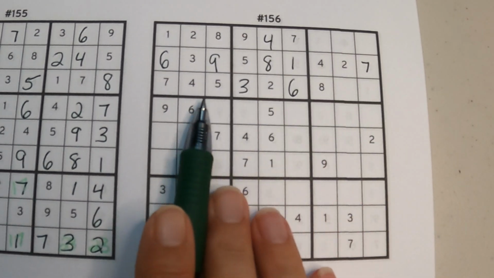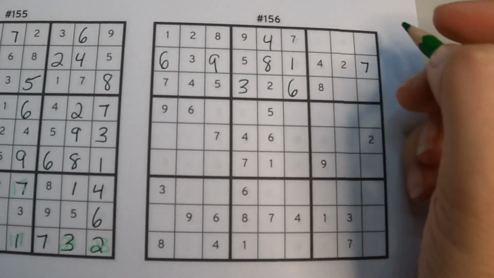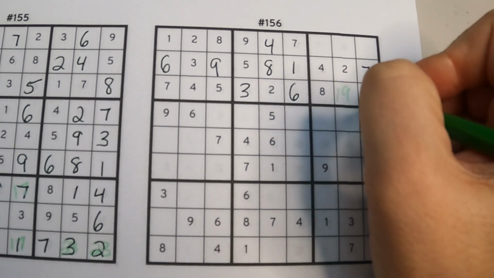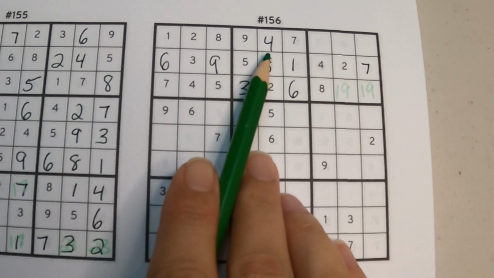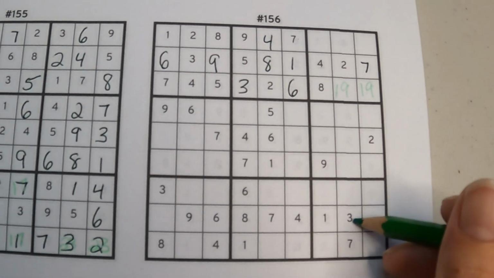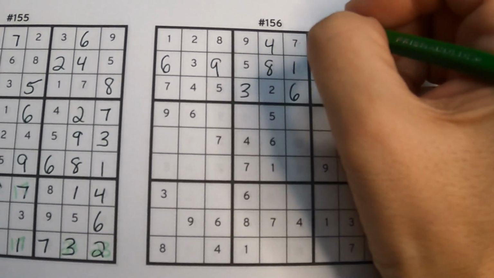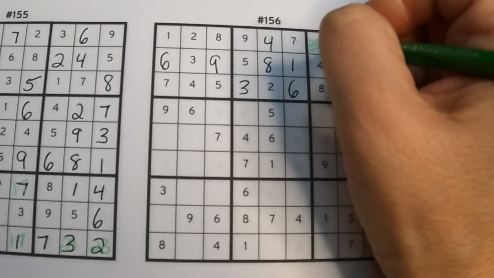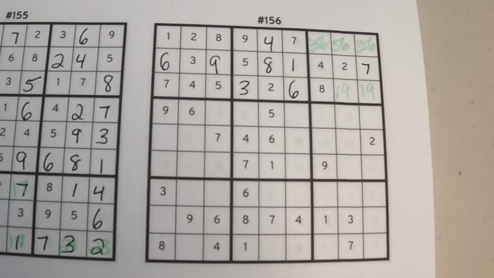For this row now, we're missing a 1 and a 9, and I don't see any help. So 1, 9, 1, 9. For this row, looks like we're missing 3, 5, and 6. We've got a 3 here. So 5, 6, no help here. 3, 5, 6, and no help here. 3, 5, 6.